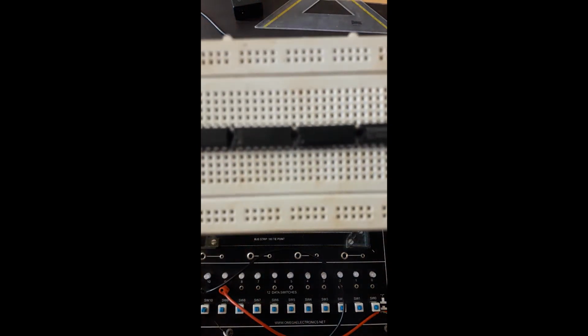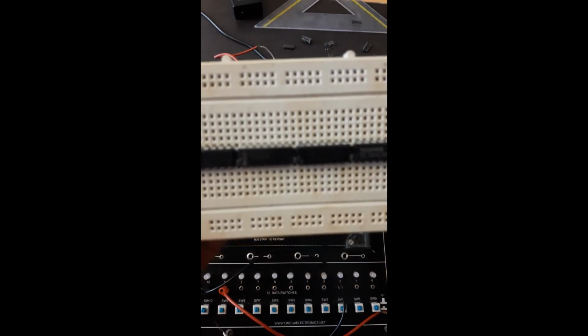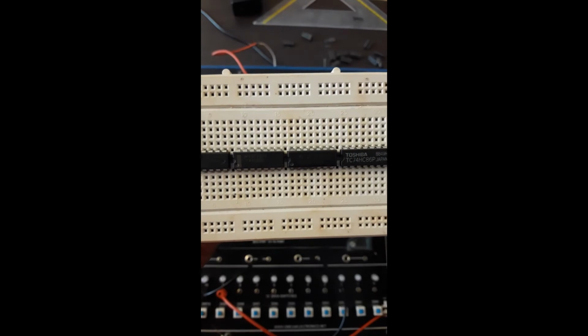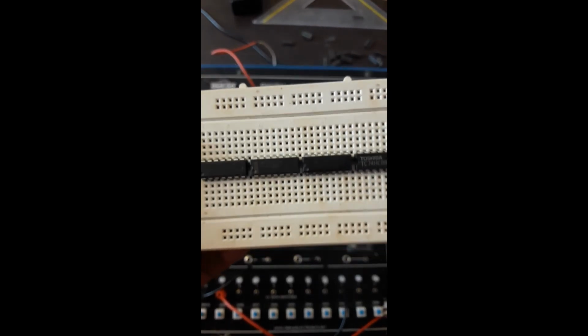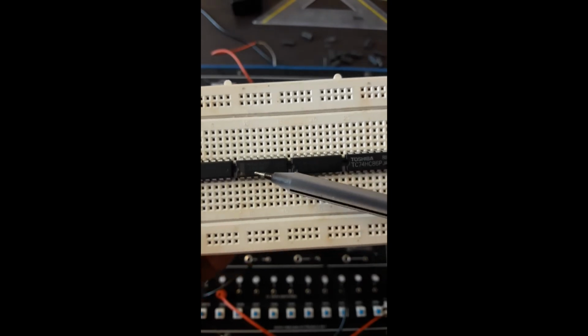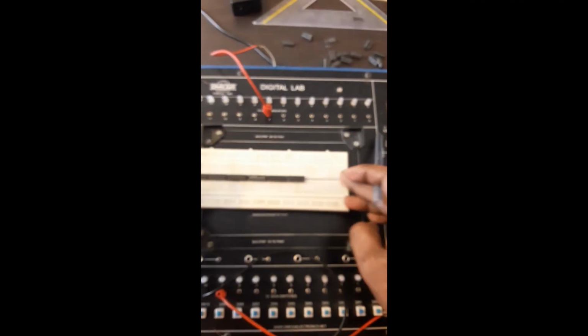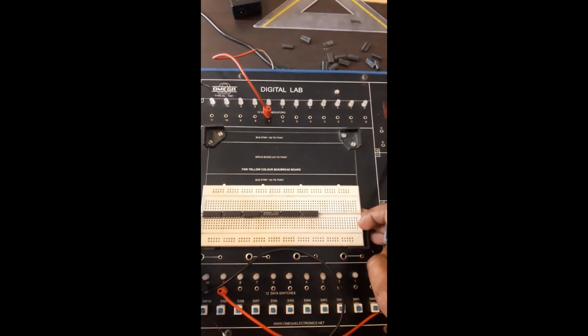I will try to show the number. If you look minutely, you can see it's 7408. Here it is written 7408. So it's an AND gate IC, and we will quickly verify whether this IC is working properly or not.